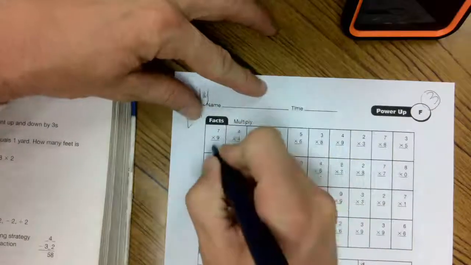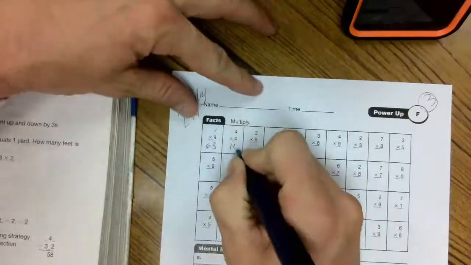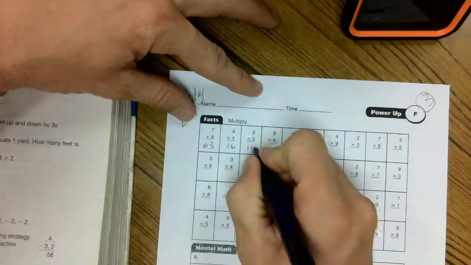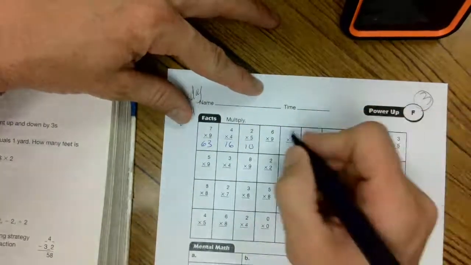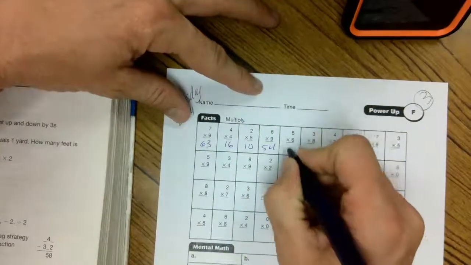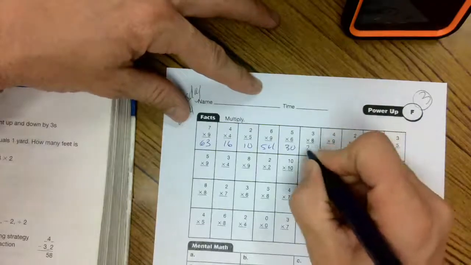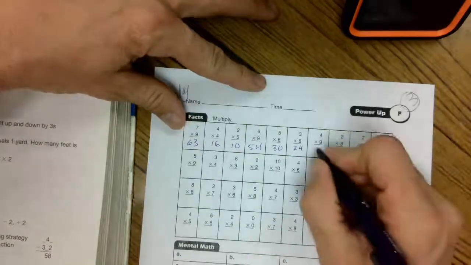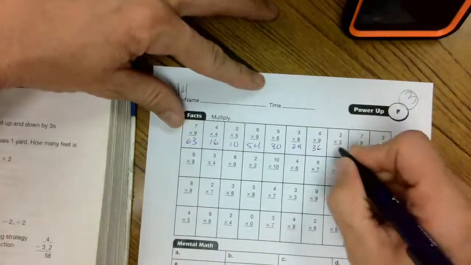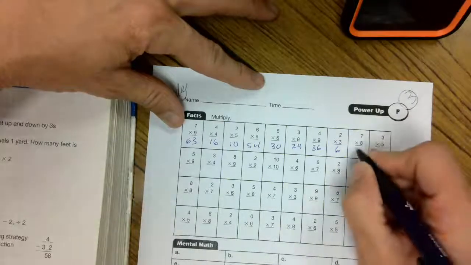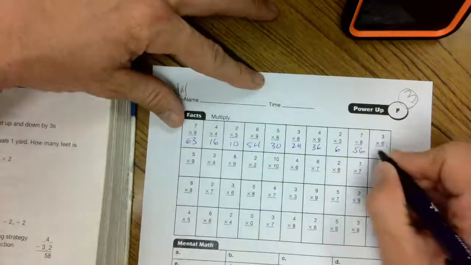7 times 9 is 63. 4 times 4 is 16. 2 times 5 is 10. 9 times 6 is 54. 5 times 6 is 30. 3 times 8 is 24. 4 times 9 is 36. 2 times 3 is 6. 7 times 8 is 56. 3 times 5 is 15.